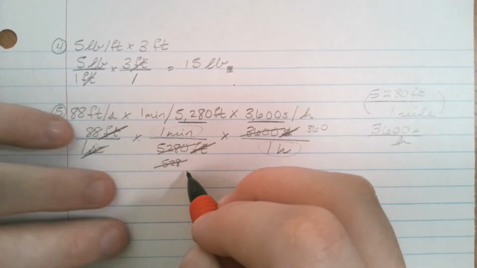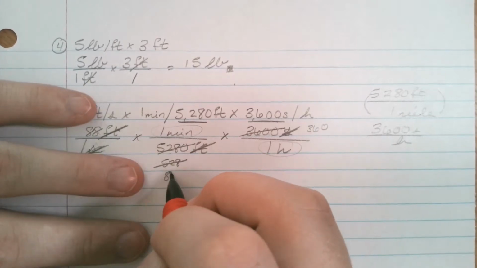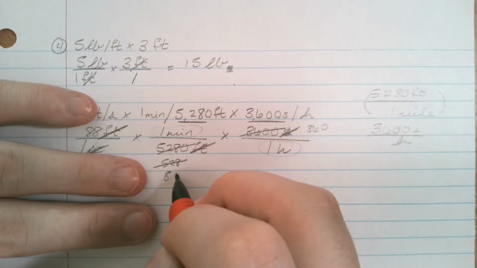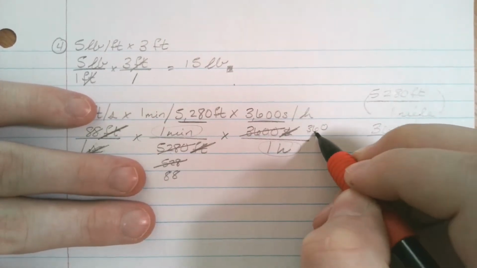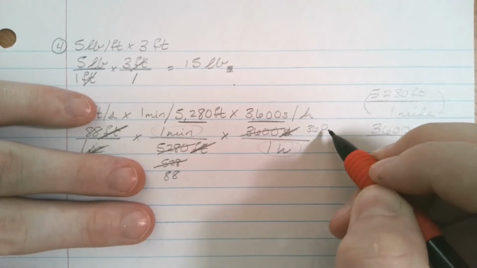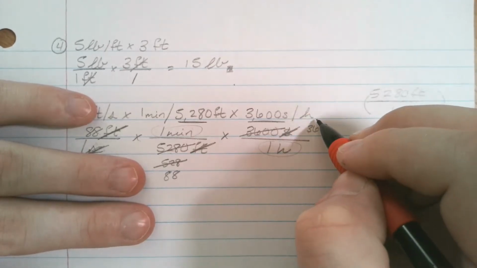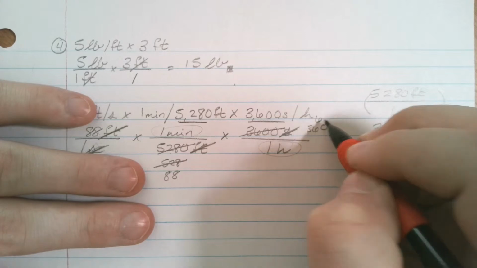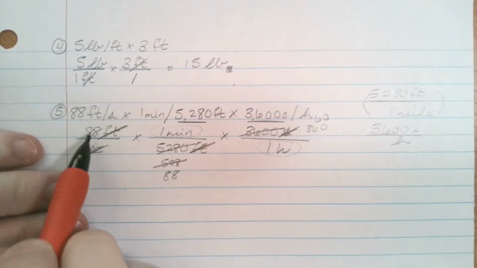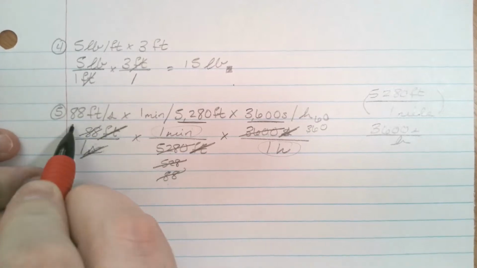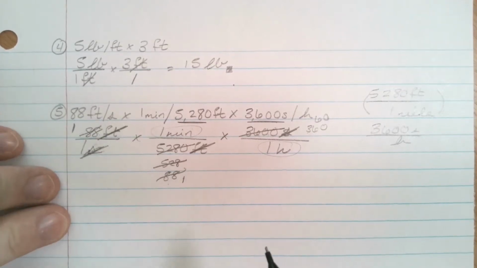So 6 can fit into 528 88 times. And then 6 can fit into 360 60 times. Now that's super nice that we have 88 and 88. So that comes out to be a nice even 1 for the both of them.